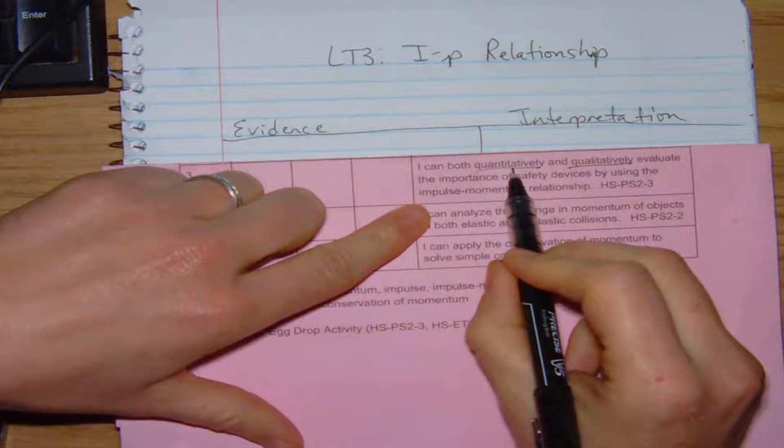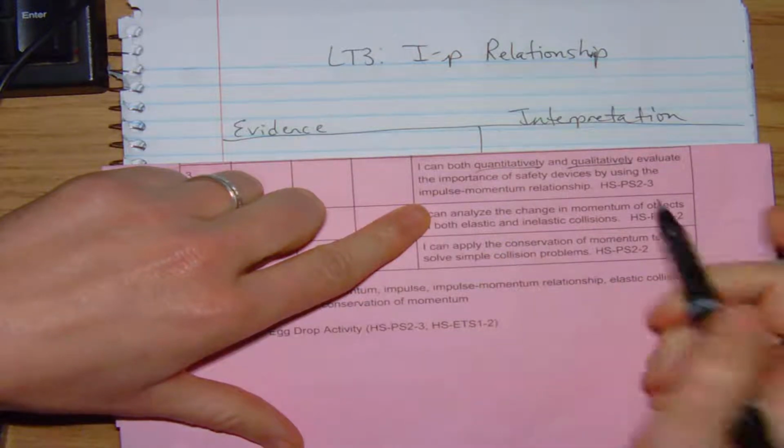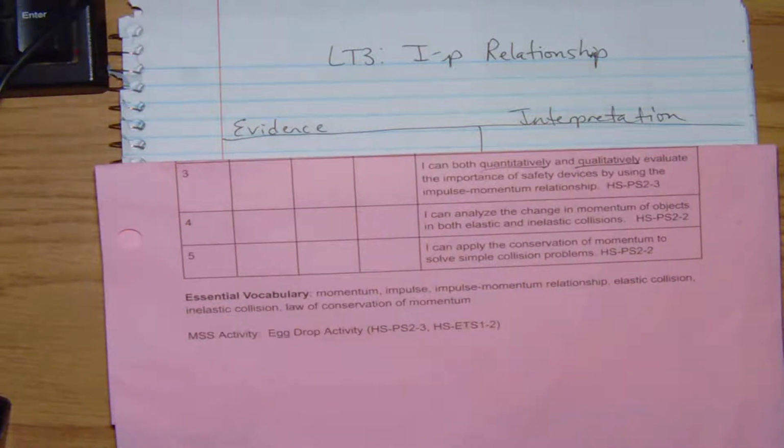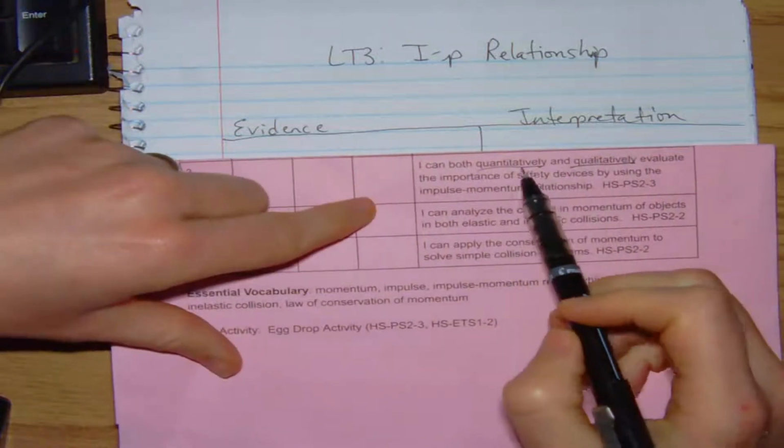Quantitatively, what that really means is we're actually going to do calculations to get an exact number that shows us why, by extending time, the force goes down. So we'll actually calculate that force.